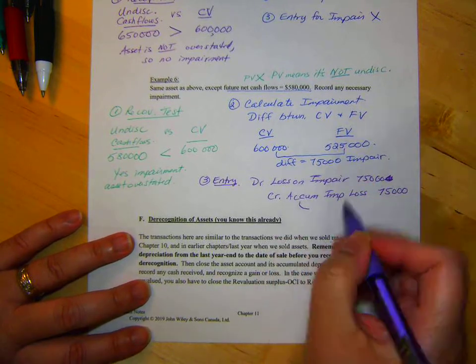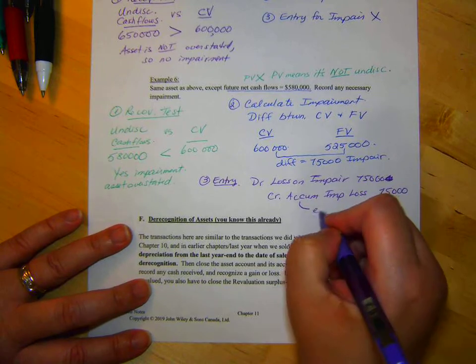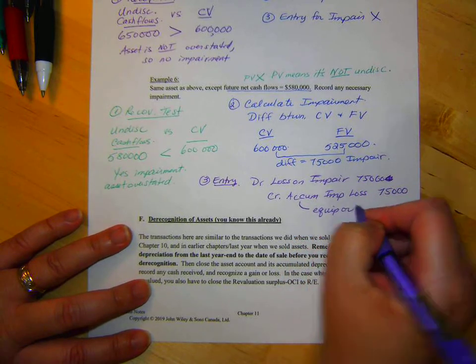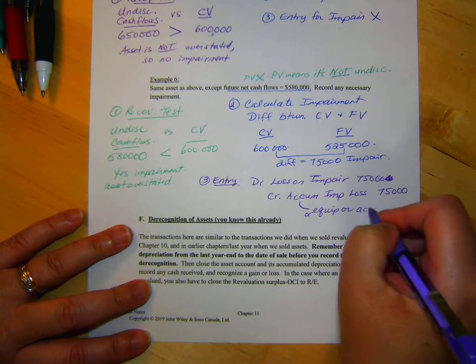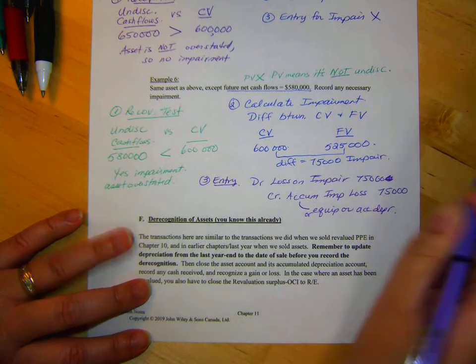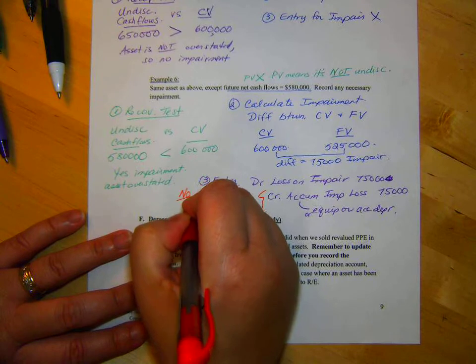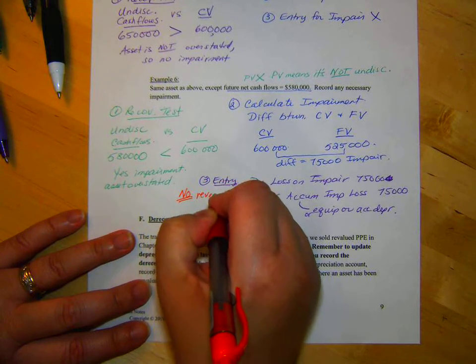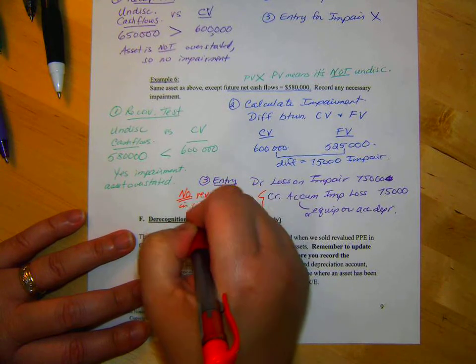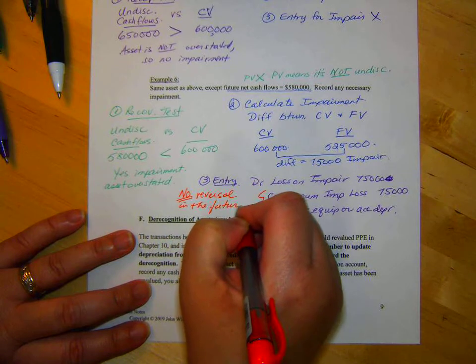And what else can we use in real life? Equipment or accumulated depreciation. And then you're going to make a little note: no reversal in the future.